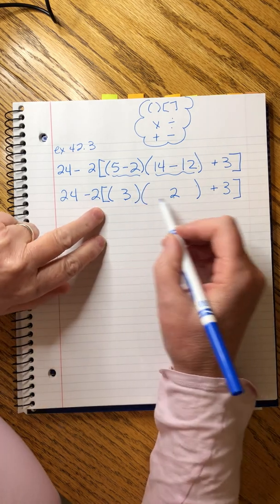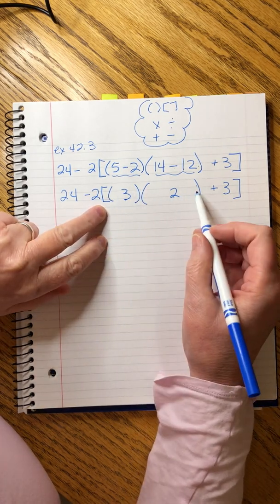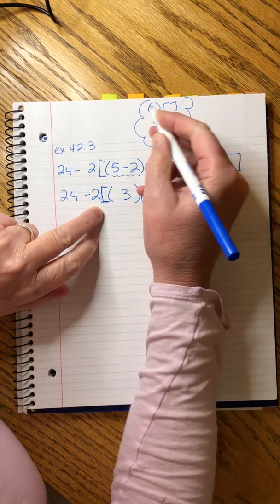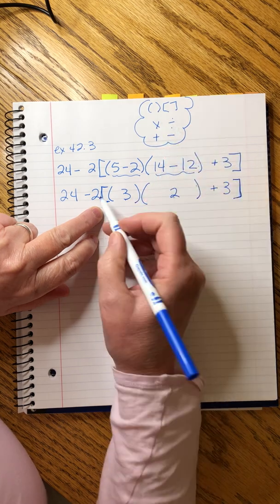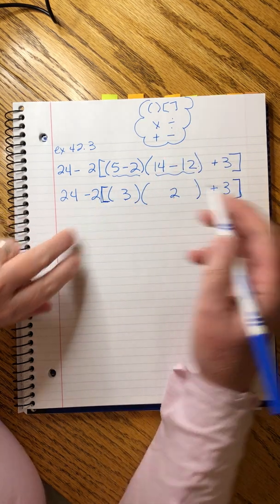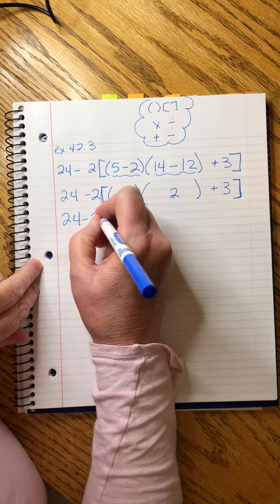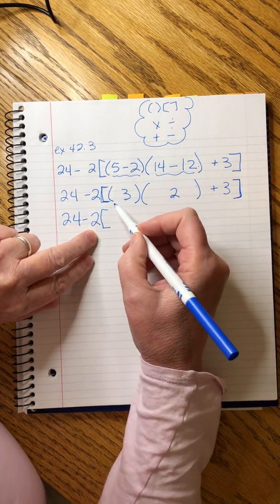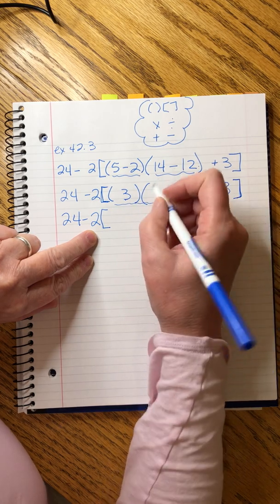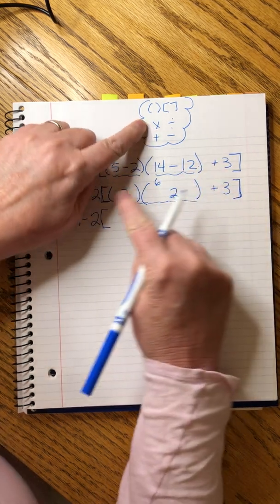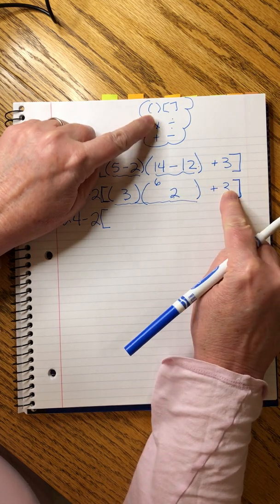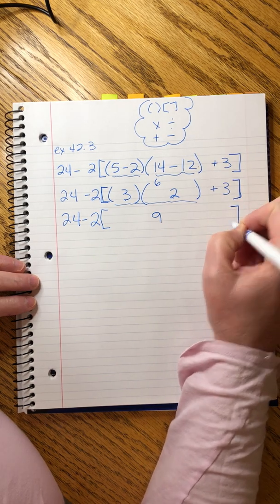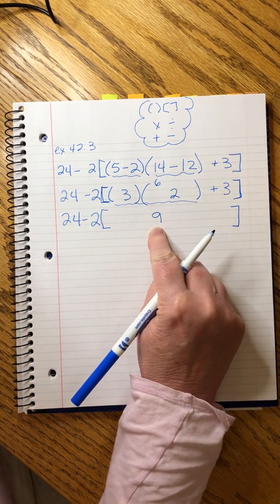Now we still have these parentheses, but we see, oh, these mean multiplication now. And that's our next step because we're still working on symbols of inclusion, right? We haven't switched to this yet. We're still working inside of here. So we'll do 24 minus 2 times, and then in here we'll do the multiplication first. 3 times 2 is 6. There's the multiplication. Then we'll do the addition and add the 3. So 6 plus 3 is 9. So all of this came down to 9.